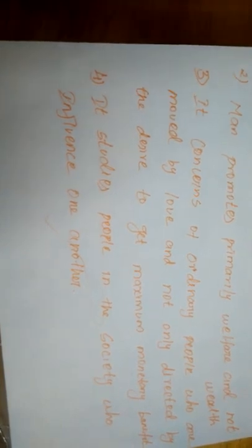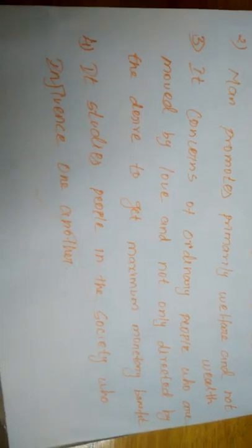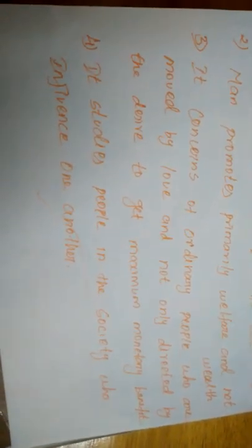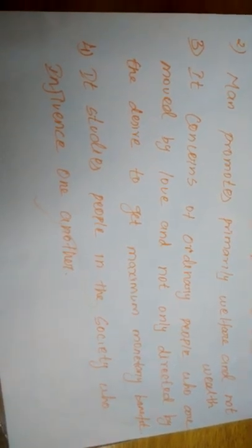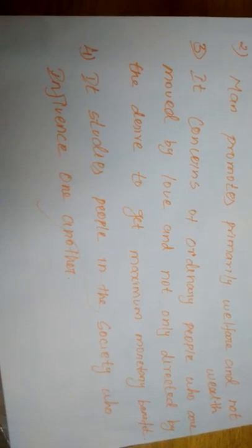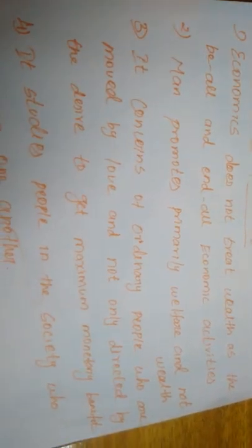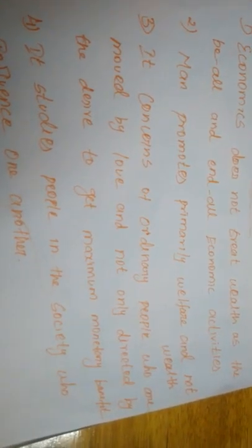In our home also, the parents love the sons. Like that, some economic activity is carried out not only for the earning motive, but also for human beings and good human manner. And according to him, man takes more effort to promote primary welfare and not wealth.